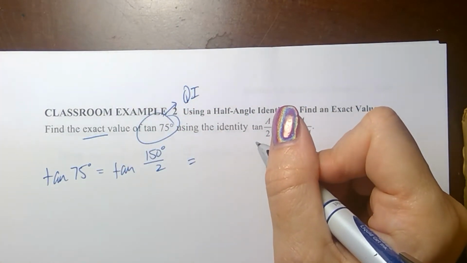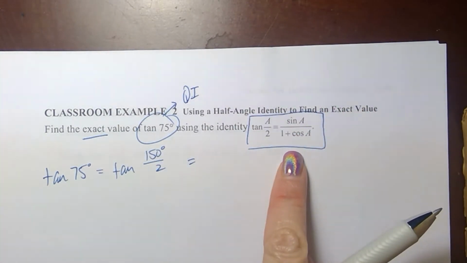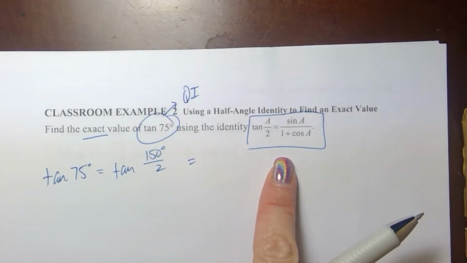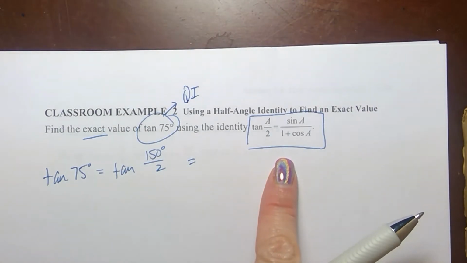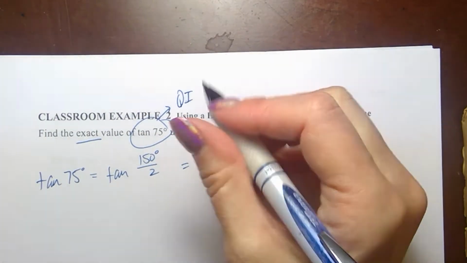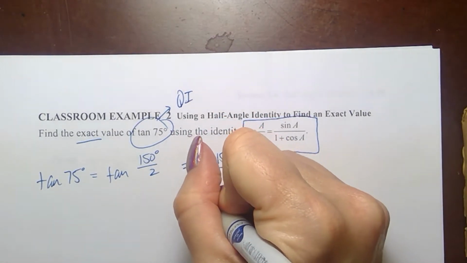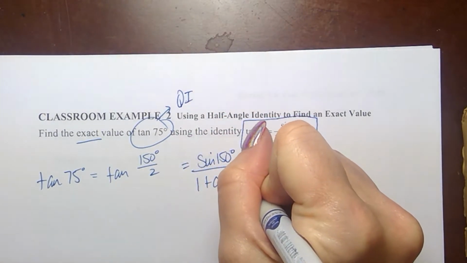And I can use, oh, it tells me to use, never mind, excuse me. It tells me to use this particular tangent half angle identity, sine A over 1 plus cosine A. I have 3 tangent half angle identities to choose from, and it wants me to use this one. No problem. All right, so sine of 150 degrees over 1 plus cosine of 150 degrees.